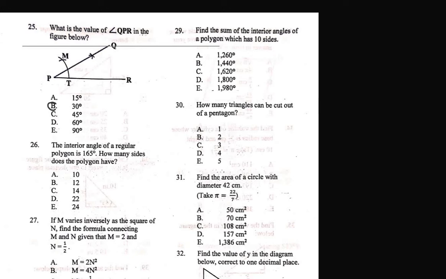Question 26 says, the interior angle of a regular polygon is 165 degrees. How many sides does the polygon have? For those of you that have written this paper, you can get your question paper and learn, so you can make all the necessary corrections. Take note that the interior angle is 165 degrees. How many sides does the polygon have?